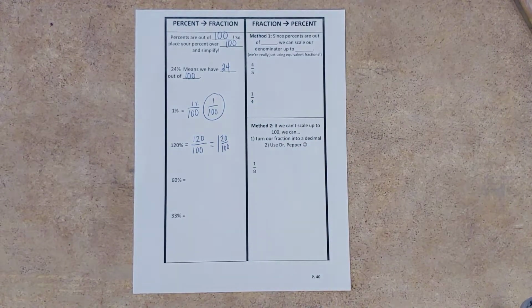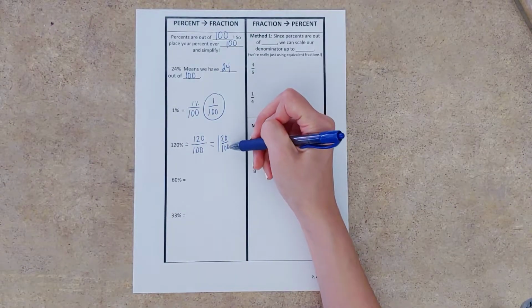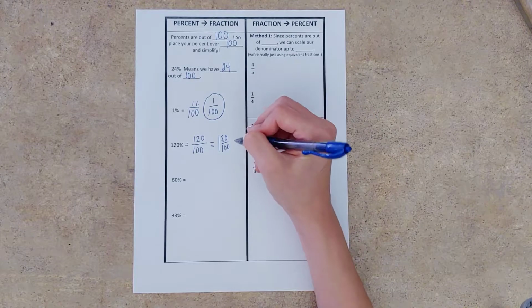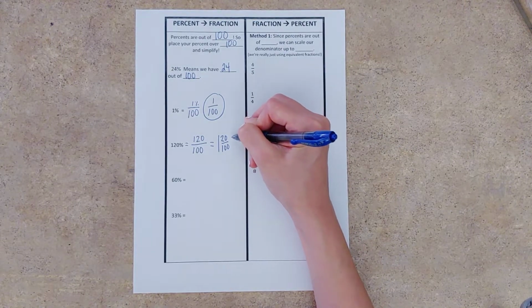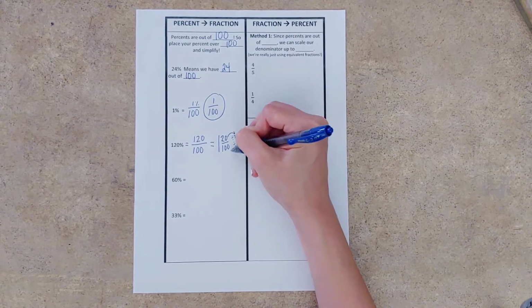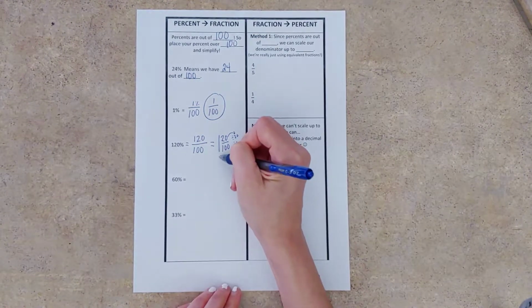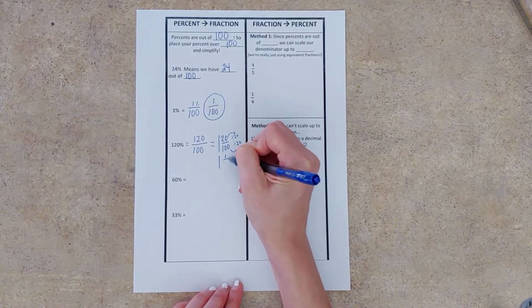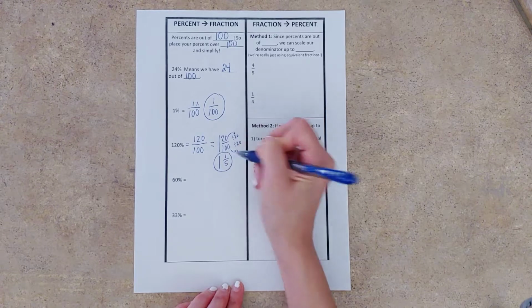And then ask ourselves, can we simplify that even farther? What can I divide 20 and 100 by? The biggest number I can divide them both by would be 20. So divide by 20, divide by 20. Both of those, that's going to leave us with 1 and 1/5.